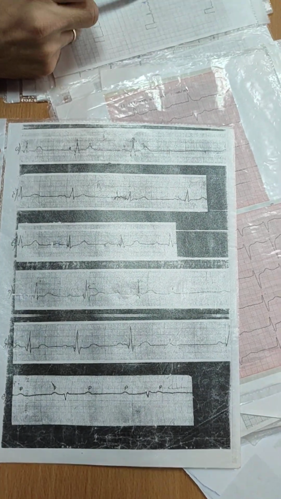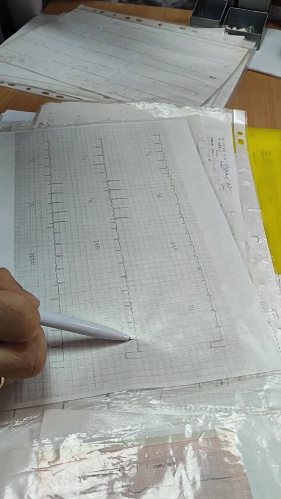Tachycardia, P waves are present, complexes are narrow. Sinus tachycardia.